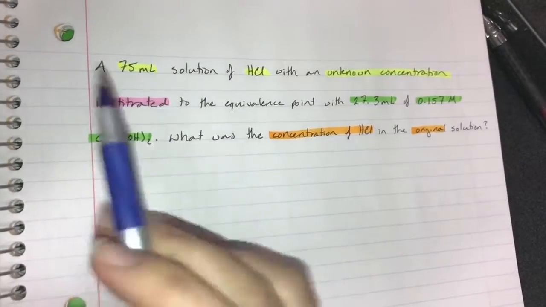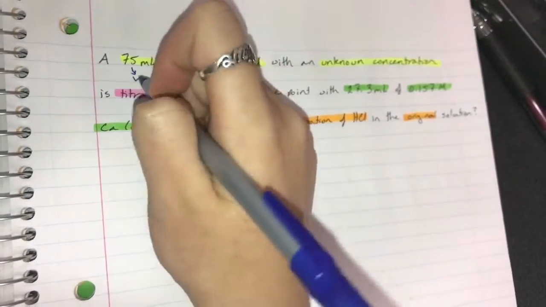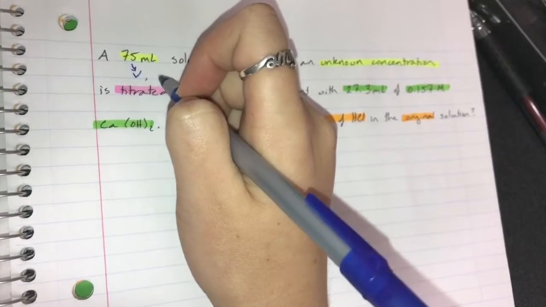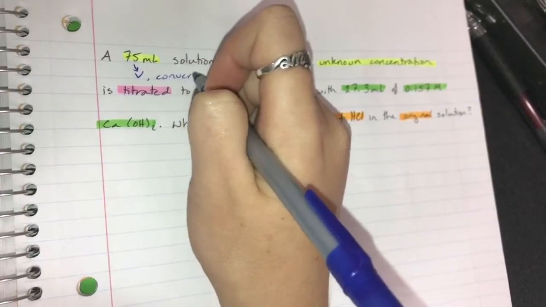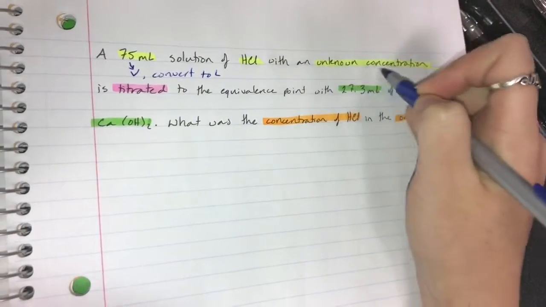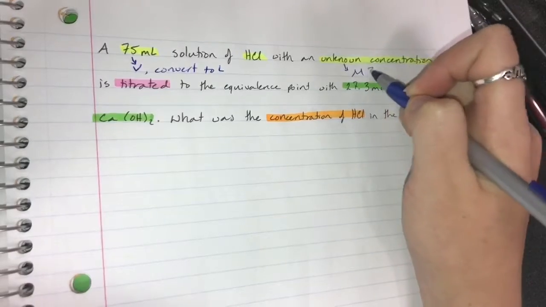Now, our first instinct after we see this information, like, what do we do with it? Well, the 75 milliliters here, that's going to be our volume of the hydrochloric acid. And an important thing to remember is we need to convert this to liters to do anything with it. And we have the unknown concentration here, which is molarity.